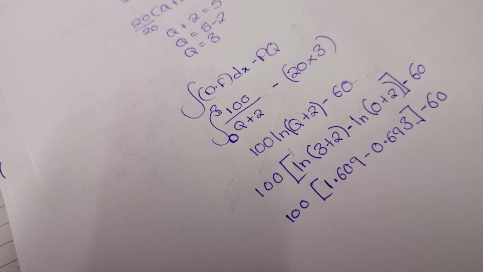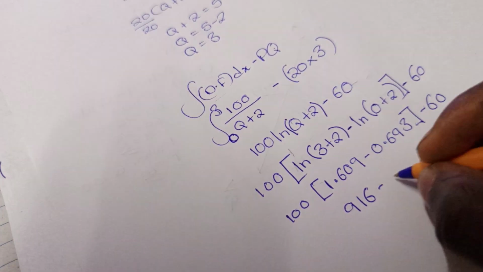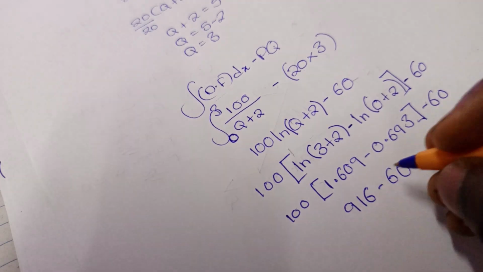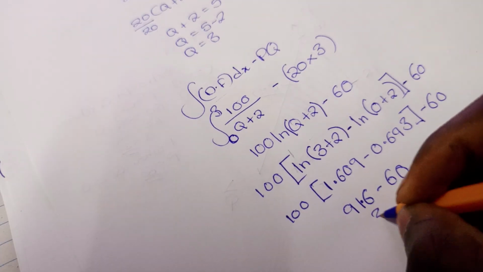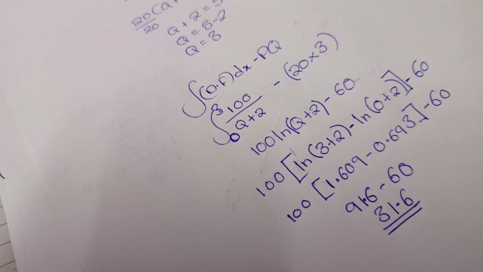Having done that, you just subtract 1.609 minus 0.693, and you get your answer to be 0.916. Multiply it by 100, getting 91.6, then minus 60. And when you subtract, you get your answer to be 31.6. So this is the consumer surplus.